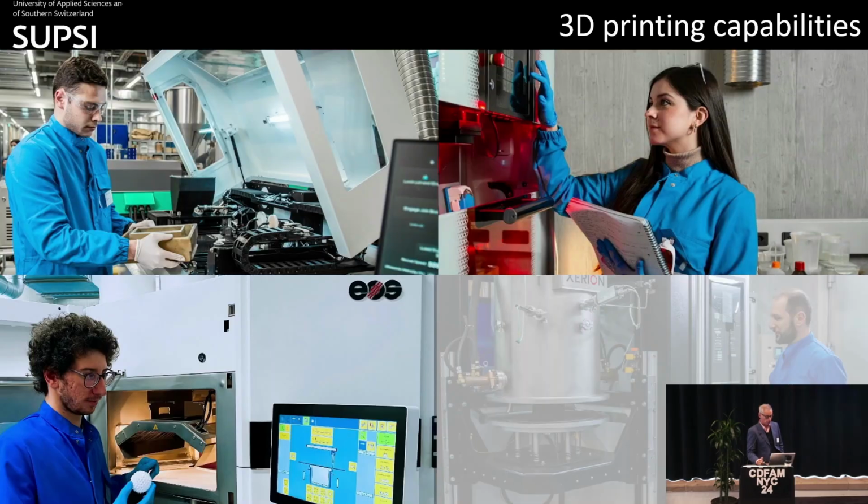Now, a few words on what we actually do with those numerical models. We have different ways to print them. On top left, you see a so-called binder jetting machine. It deposits a bed of powder with a given thickness, and by printing an ink you create a 3D structure layer by layer.